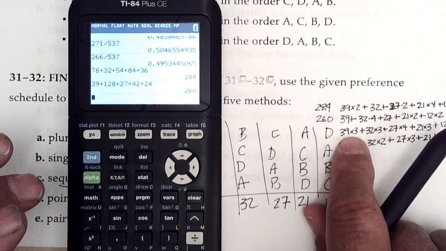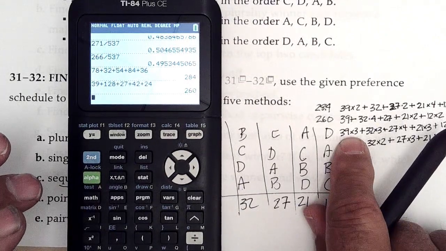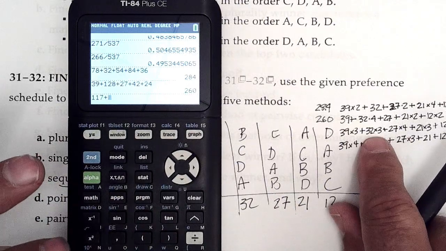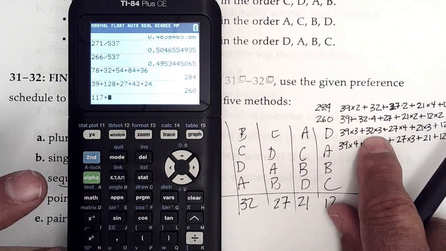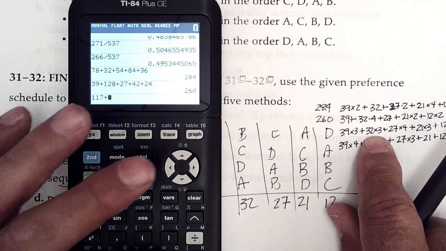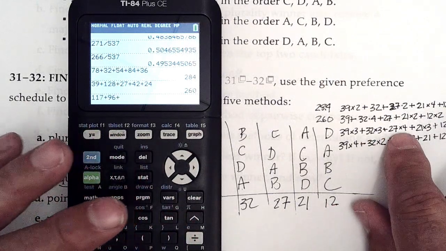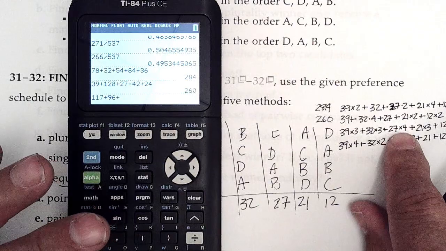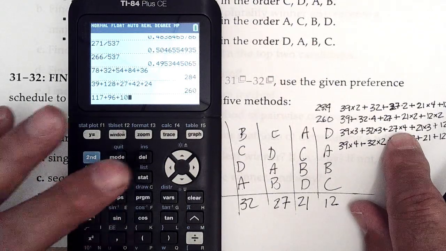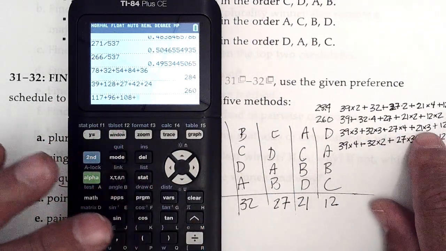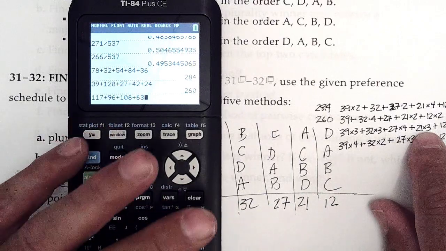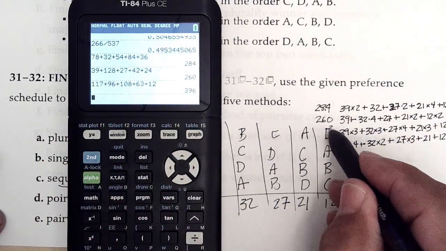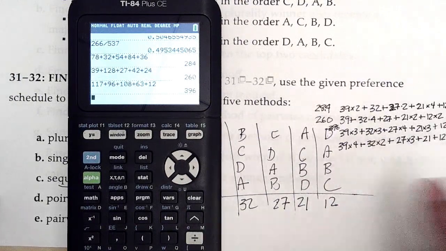39 times 3 is 117. Doing some of this in my head, so I may make a mistake. Plus 96 plus 128, 108 plus 63 plus 12, 396.